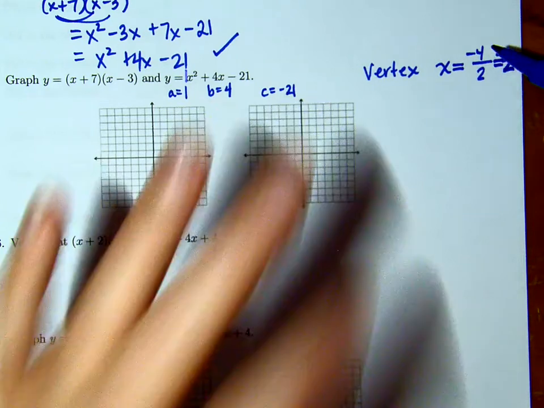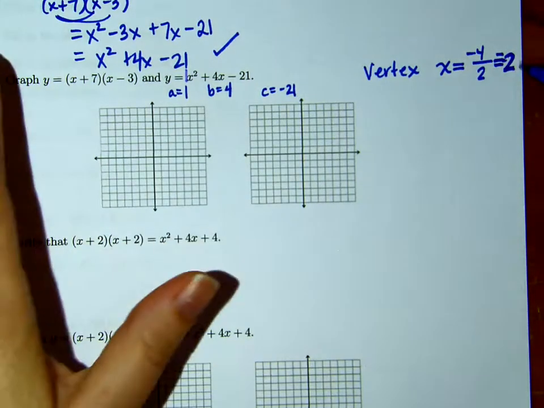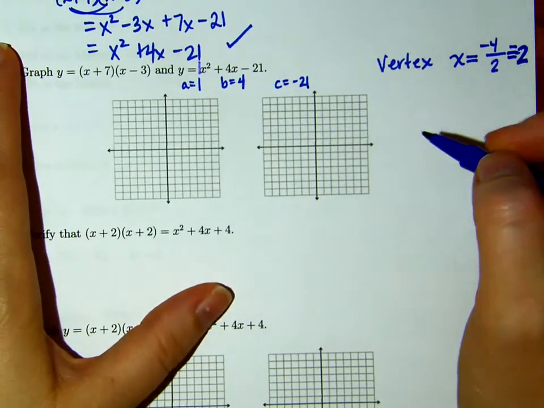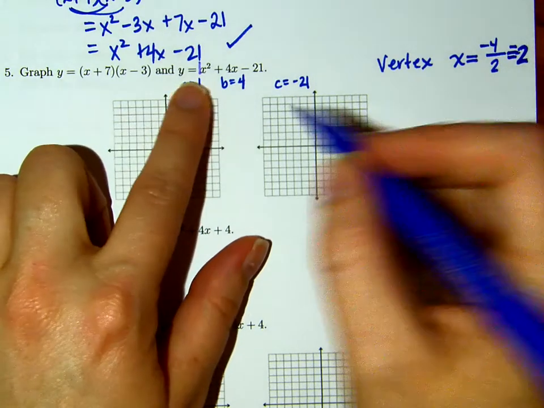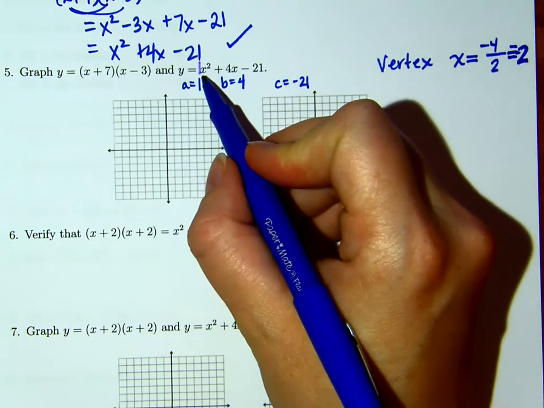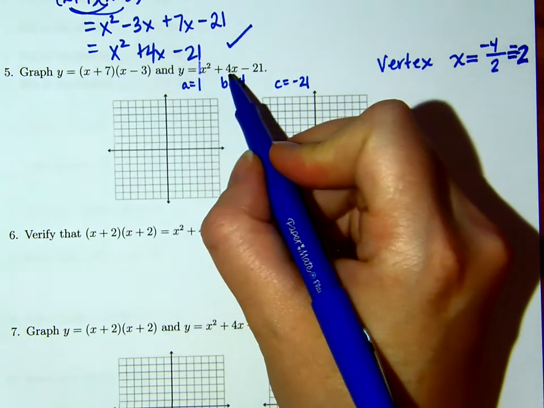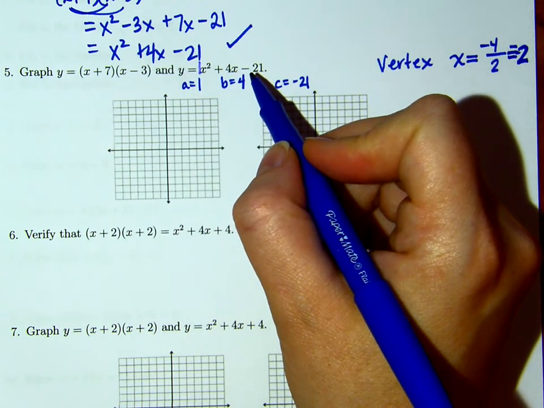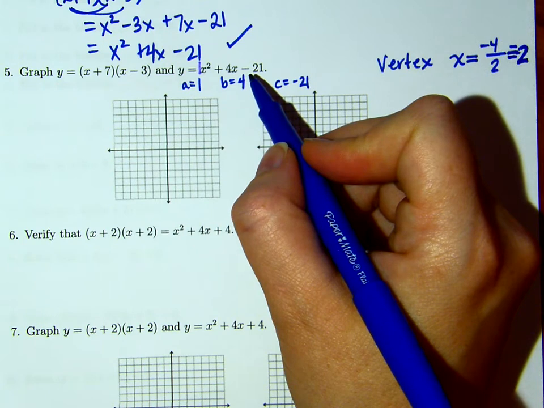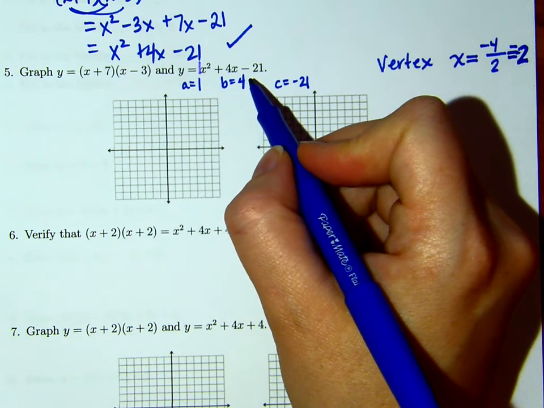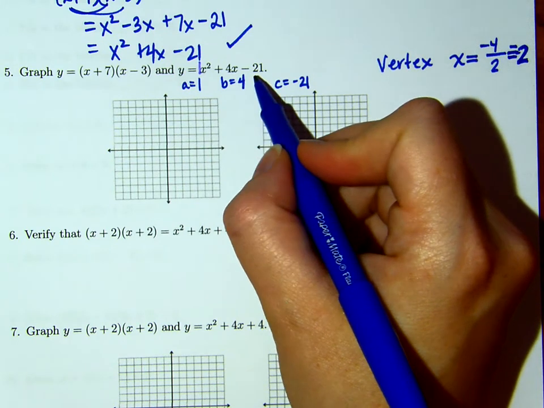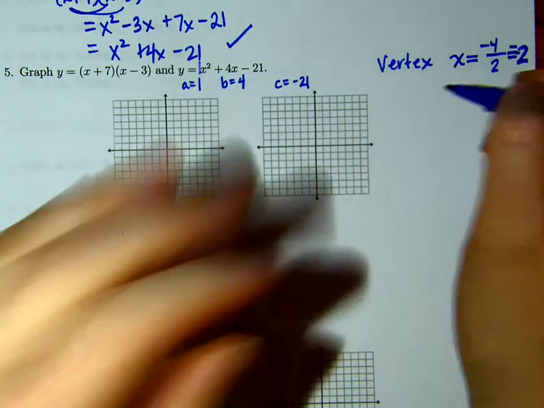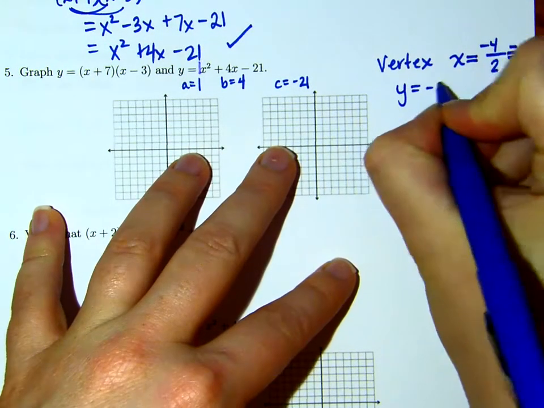It looks like a congruence. Anyway, it's negative 2, and the y value that goes with that, let's see, negative 2 times negative 2 is 4. 4 minus 8 minus 21. Whoa. 4 minus 8 minus 21. Negative 25? Wow. Okay.